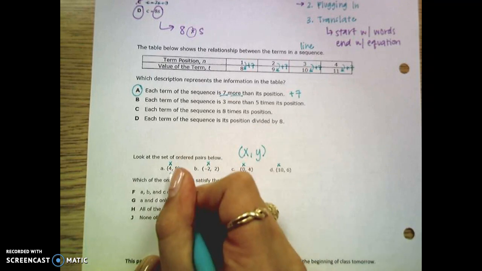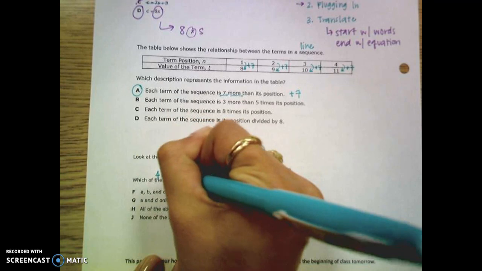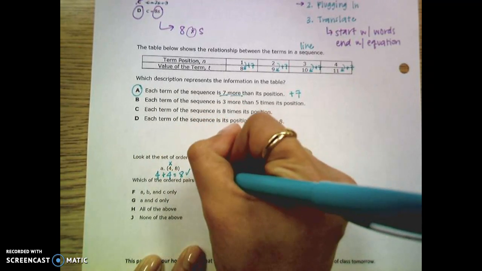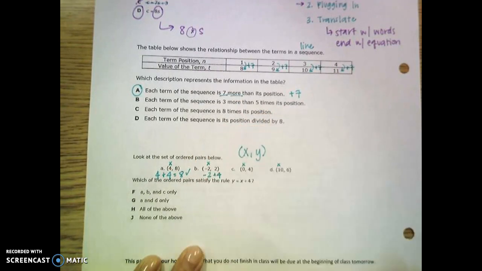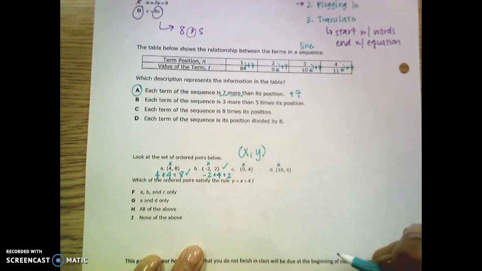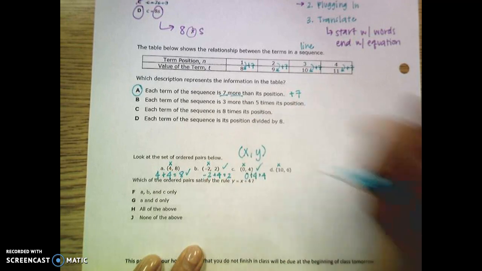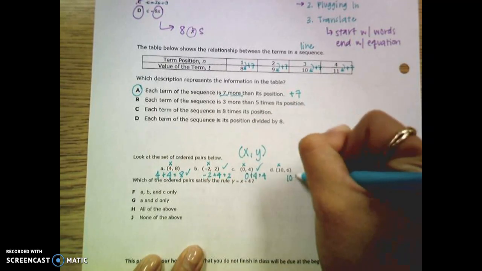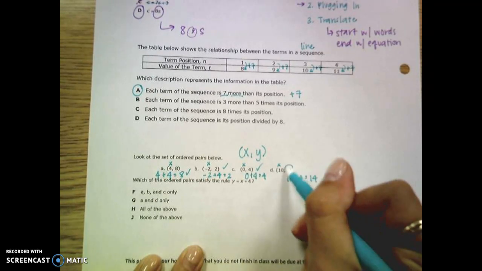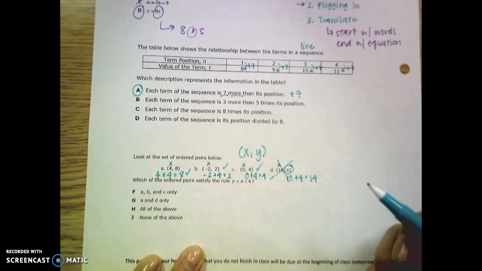If I took x and added 4 here, I would get 4 plus 4 equals 8, so this one does work. If I take my x value, -2, and I added 4, I would get +2, so this one works. If I took 0 plus 4, I would get 4, so this one works. But if I took 10 plus 4, I should get 14. And this one says I would get 6. So we're going to say that D does not work.